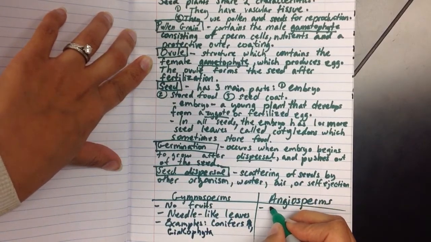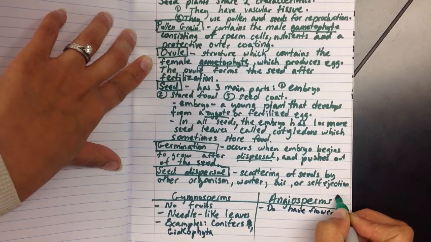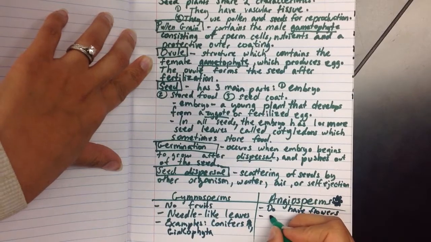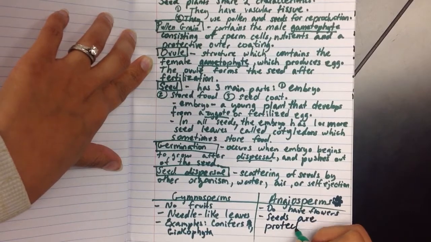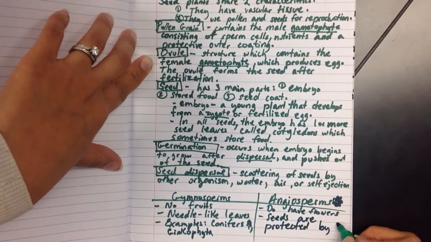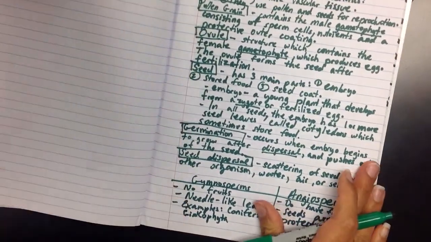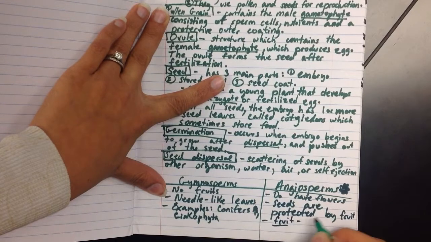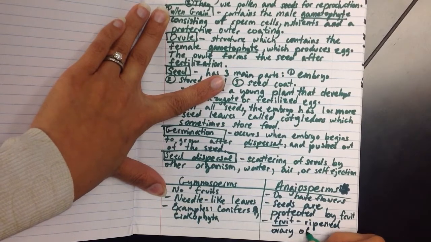Angiosperms are plants that do have flowers. We'll draw a little flower over here to remind you our angiosperm has flowers. And the seeds are protected by a fruit. And the fruit, which we all eat, is actually the ripened ovary of the flower. So when you eat an apple, you are eating the ripened ovary of the flower.